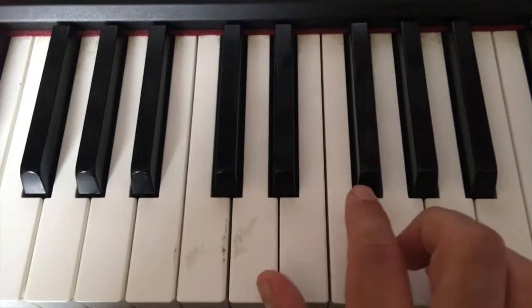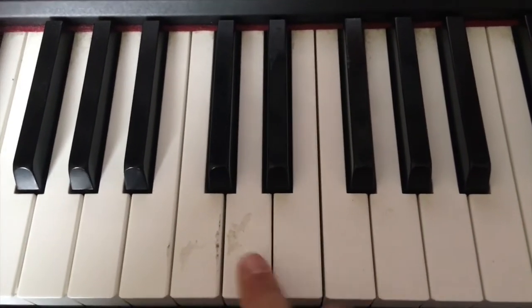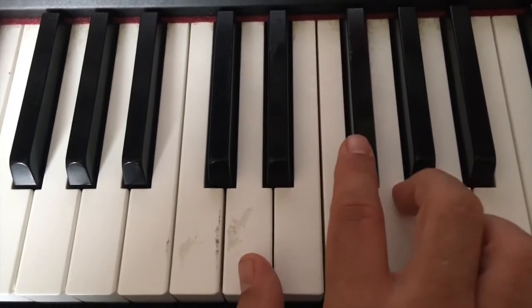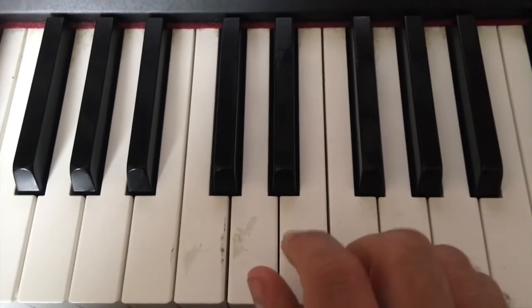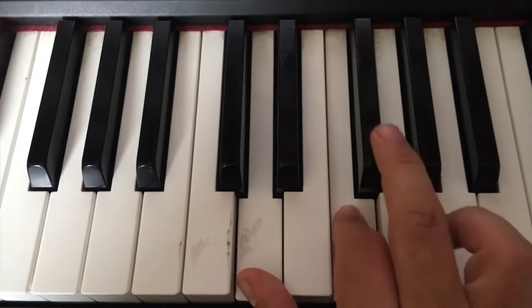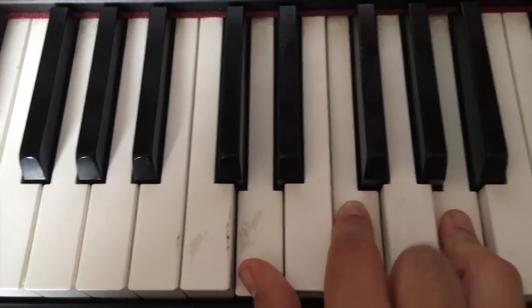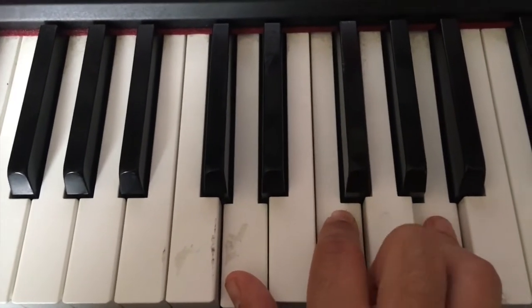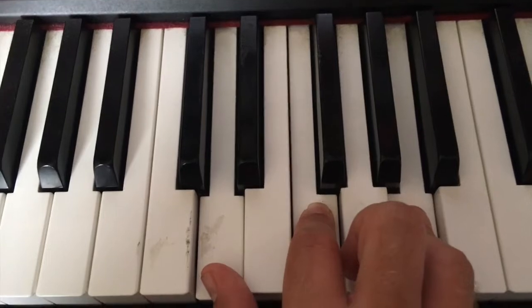Now let's go back to D again. We went to D before. Now D major was this. So I did 1, missed out 3, then missed out 2. But for D minor, I'm going to do it the other way around. I'm going to miss out 2, 1, 2, miss out 3, 1, 2, 3. And you can hear that's D minor, and it sounds a bit more sad, doesn't it?